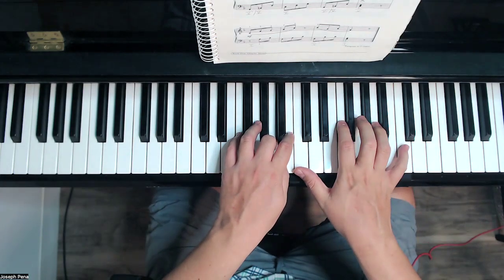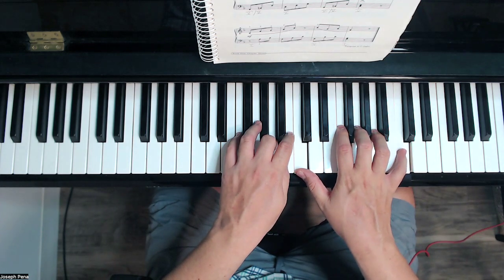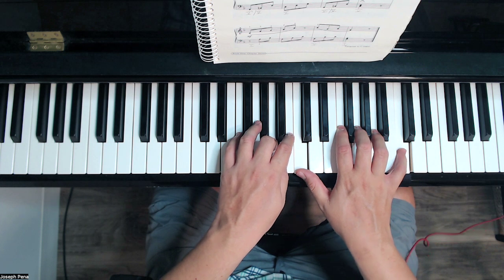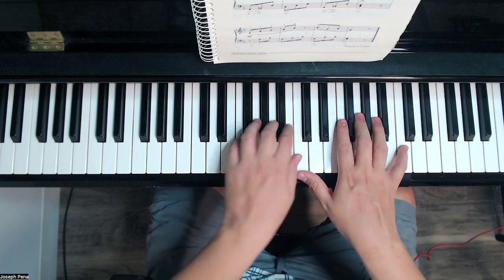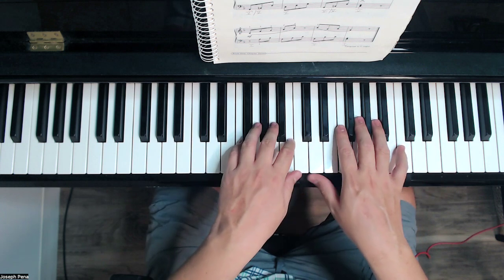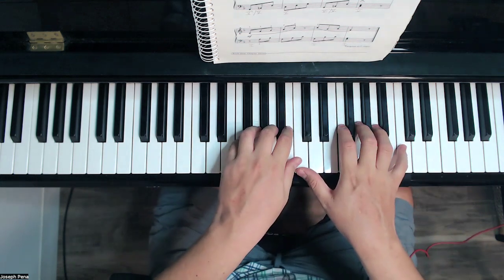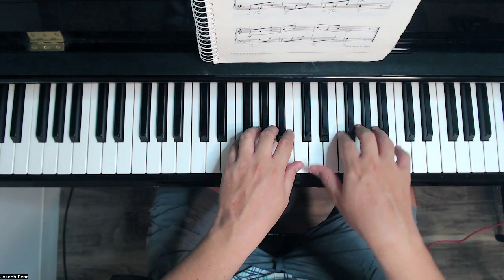All right, so in the right hand, we are going to be playing all 5 fingers stretching out to an octave, so be prepared. We are going to be moving a little contrary to each other. Here we go. 1, 2, 3.